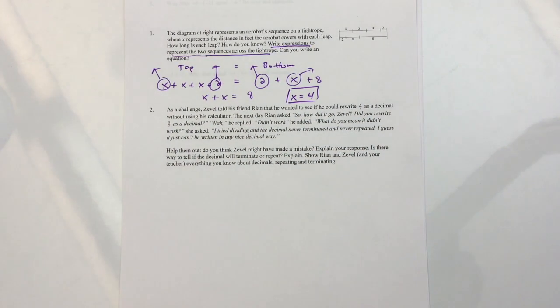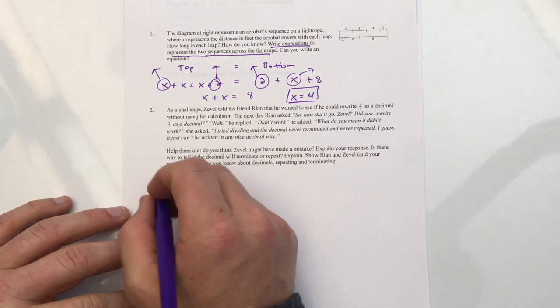Good. As a challenge, Zevel told his friend Ryan that he wanted to see if he could rewrite 3/7 as a decimal without using his calculator. The next day, Ryan said, "So how did it go, Zevel? Did you rewrite 3/7 as a decimal?" "Nah," he replied. "Didn't work." "What do you mean it didn't work?" she asked. "I tried dividing and it never terminated, never repeated. I guess it just can't be written any nice decimal way." Help them out. Did Zevel make a mistake?